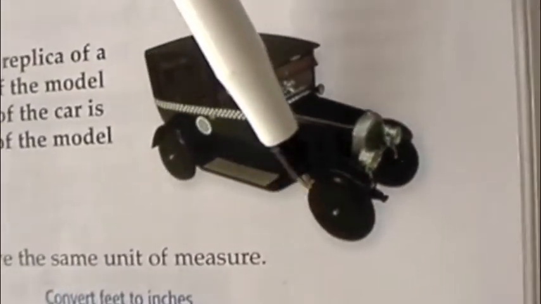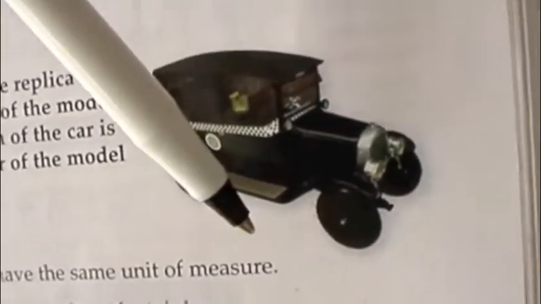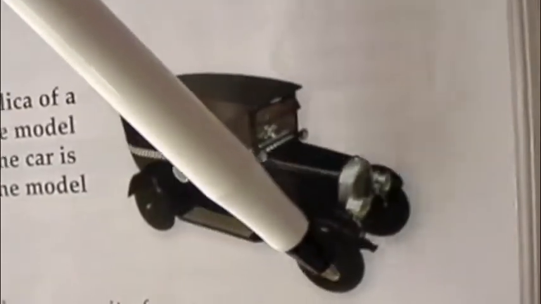Alright, so now we have an example of scale factor in the textbook. This is a miniature car. The length from the end of the wheel to the other end is about 1 inch. Now, imagine this car, life size, from here to here would be about 20 inches. So the scale factor between the car's wheels is 1 to 20.